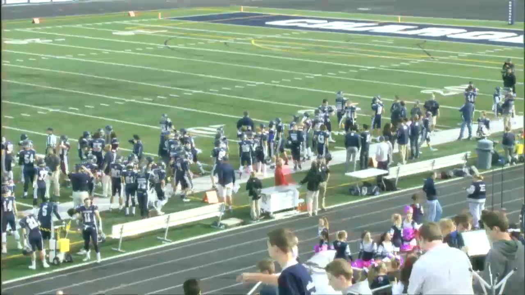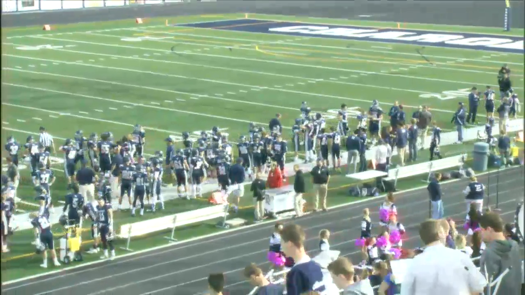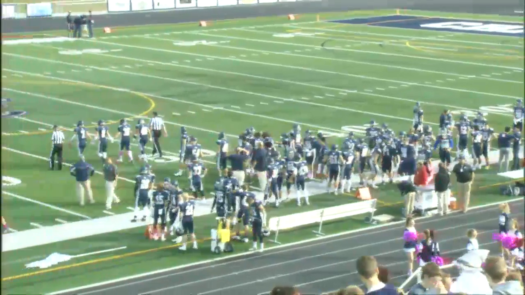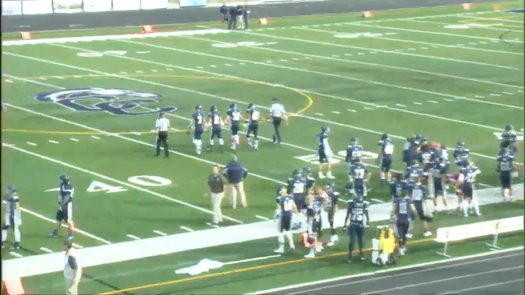Folks, we are 1 minute from kickoff here at Corner Canyon High School. Captains are coming out to the middle of the field.